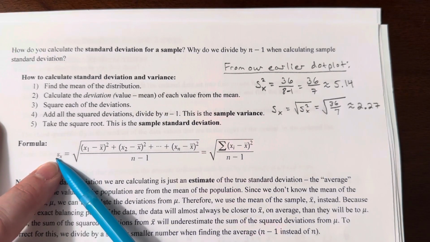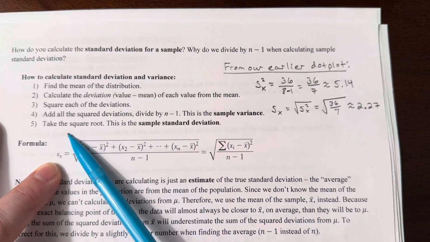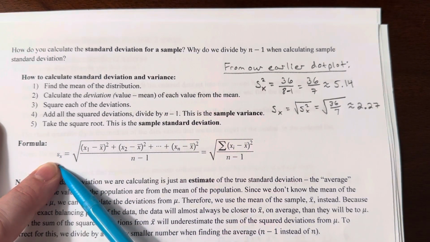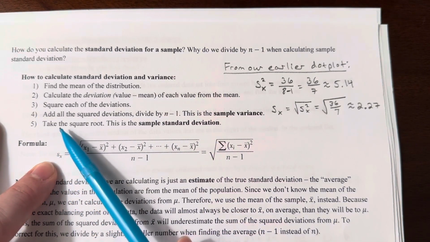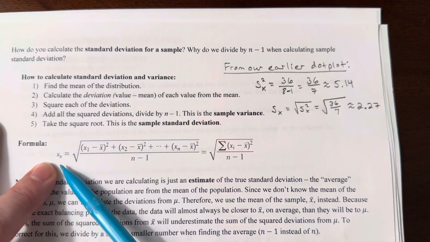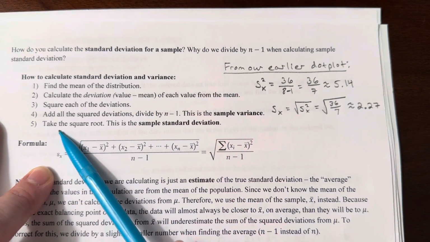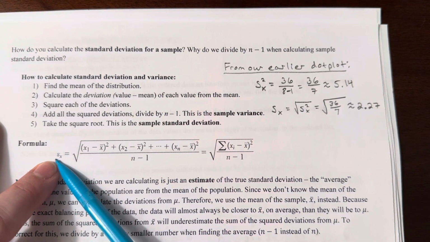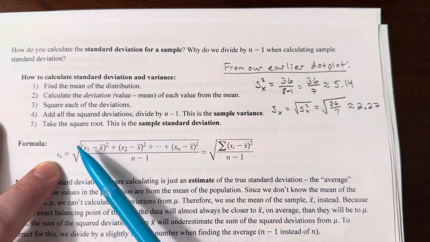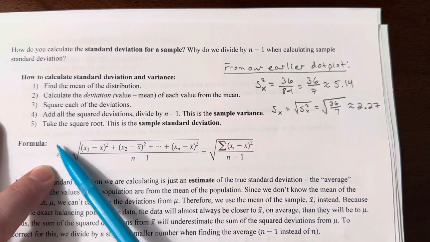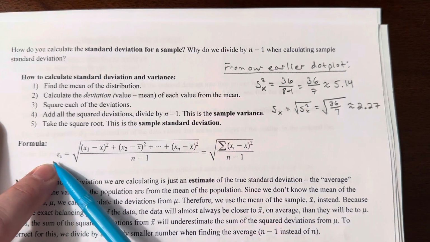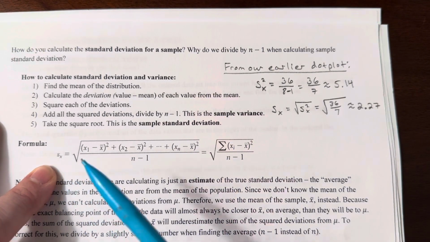A lot of times when we are switching from population data, from parameters to statistics, so from population to sample, we go from Greek letters to the English alphabet. Sigma is the Greek letter S, which is why we're using the English letter s here. We use lowercase sigma when dealing with population standard deviation, the parameter. We use lowercase s here when dealing with standard deviation from the sample.